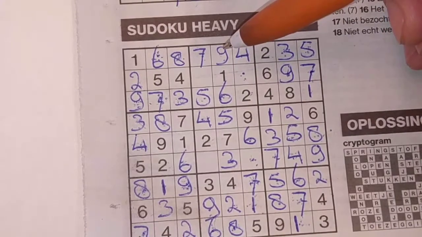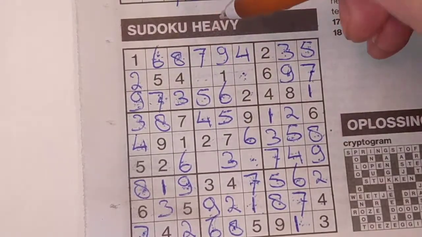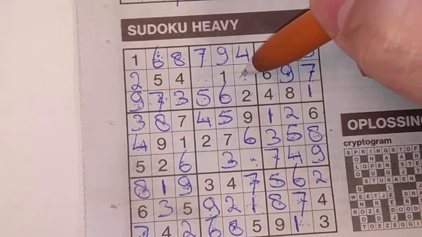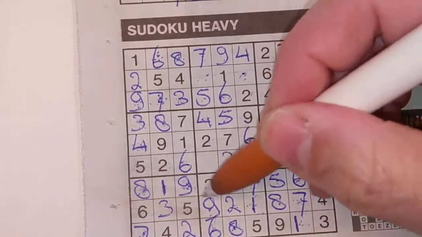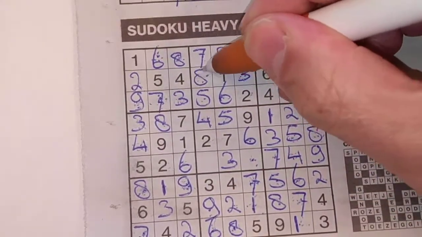Then two numbers left in the second row for the numbers 3 and 8. We have a 3 there, so no 3 here. 3 should be there, and 8 goes here.